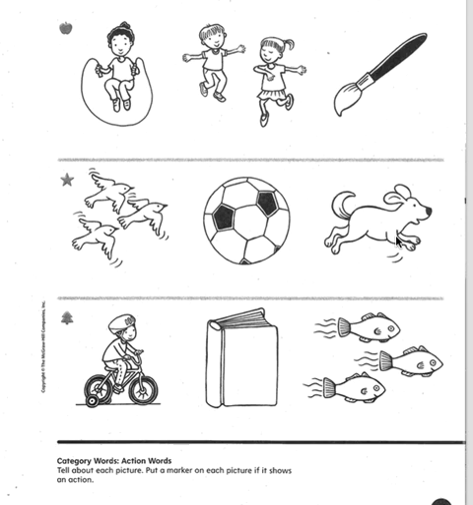Next you have, in the next row where the tree is, again, what pictures show movement? The boy riding a bicycle, a book that's standing, fish are swimming. Put an X on the pictures that show movement.